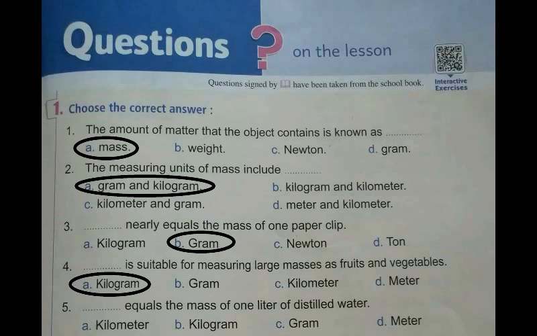نقط equals the mass of 1 liter of distilled water. احنا خدنا في الدرس ان 1 liter of distilled water is equal to 1 كيلوغرام. يبقى هنختار ايه؟ عندنا A كيلومتر، B كيلوغرام، C جرام، D متر. هنختار ايه؟ الإجابة B كيلوغرام.